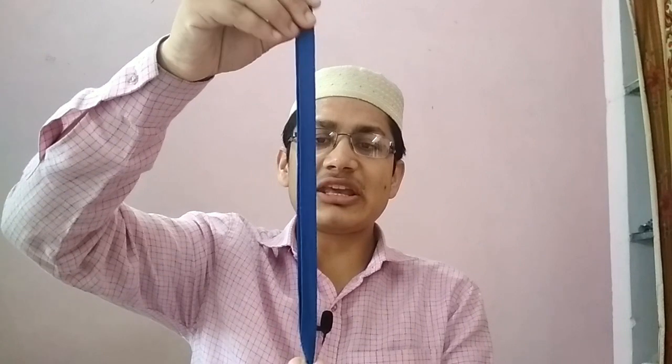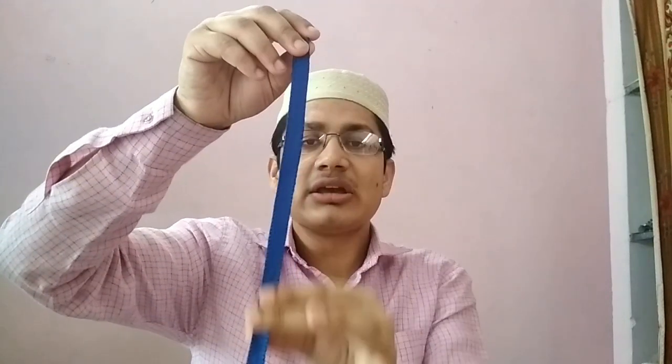There are generally four types of contact force: tension force, spring force, force of friction, and normal force. Tension force: suppose this is an object and you hold it with a ribbon, then there is a tension in the ribbon, and this is the tension force. This force is pulling in nature. The second is spring force. It is of pulling nature as well as pushing nature.